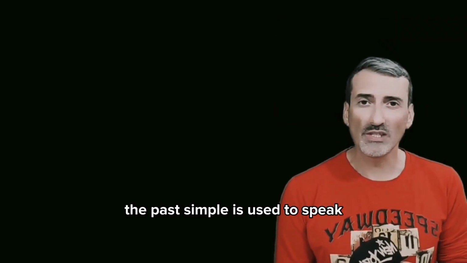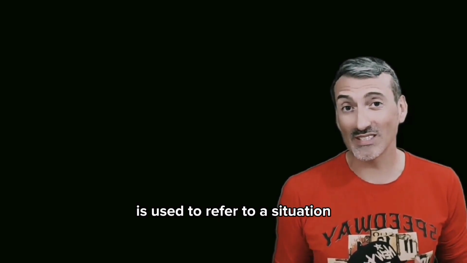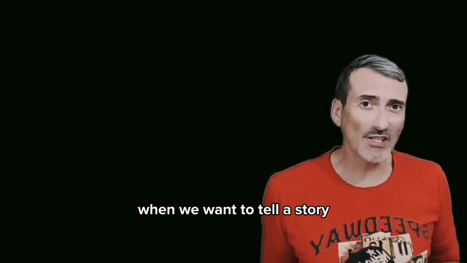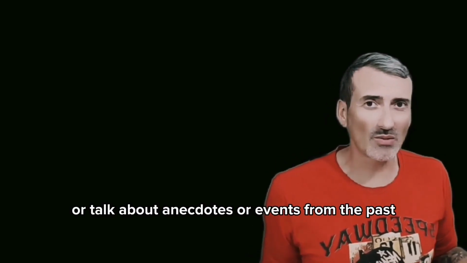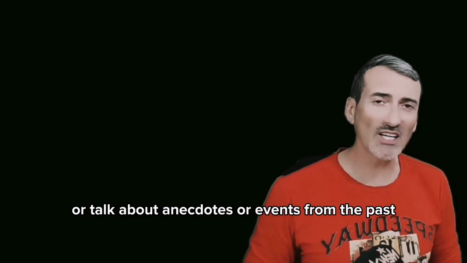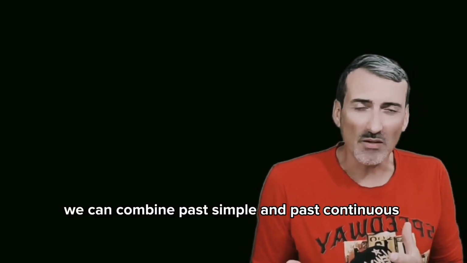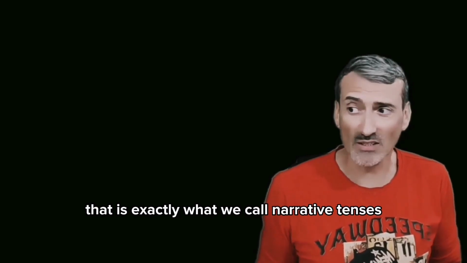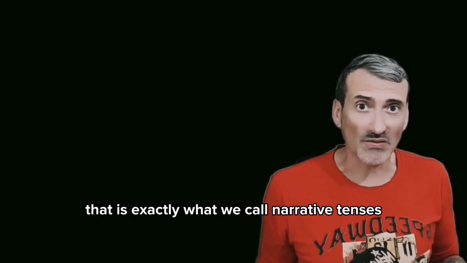The past simple is used to speak about a single completed action of the past. The past continuous is used to refer to a situation that was going on at a particular point in the past. When we want to tell a story, when we want to narrate or talk about anecdotes or events from the past, we can combine past simple and past continuous. That is exactly what we call narrative tenses.